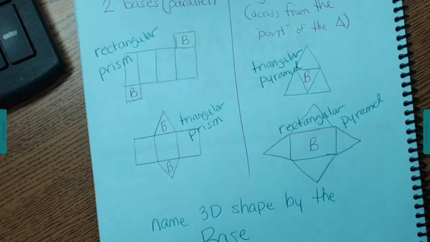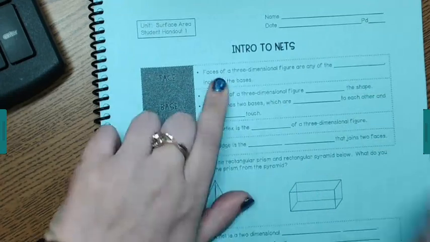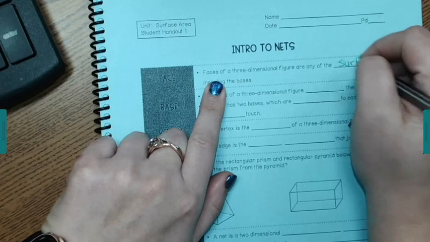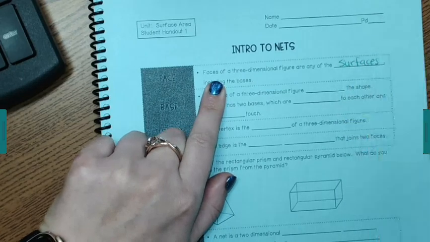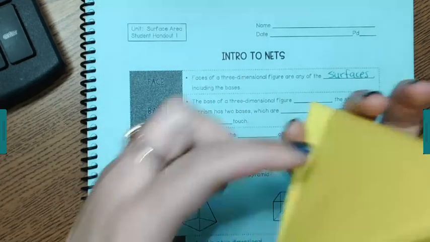Intro to nets. These are nets. The things that you played with and watched them turn, those are nets. The faces are any of the surfaces. Any surface, so that means every single side of this 3D shape is a face.